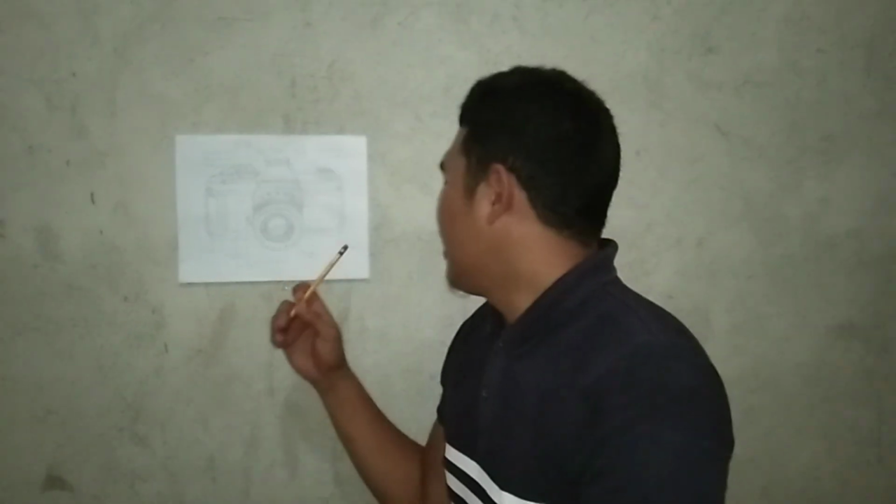The aperture ring on a lens allows the photographer to control the aperture within the lens. Next is the focusing ring. This is a section of the lens that rotates to allow the photographer to focus the image. Aperture or distance ring. The aperture ring on a lens allows the photographer to control the aperture within the lens.